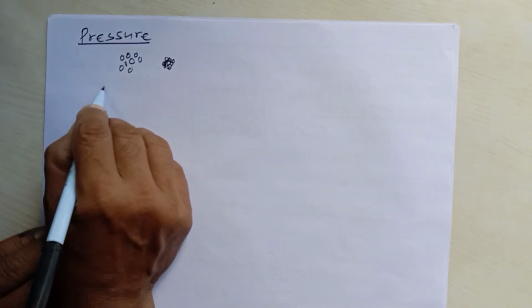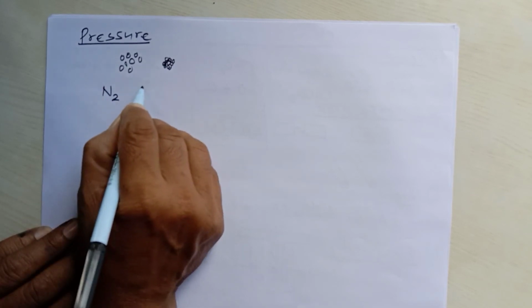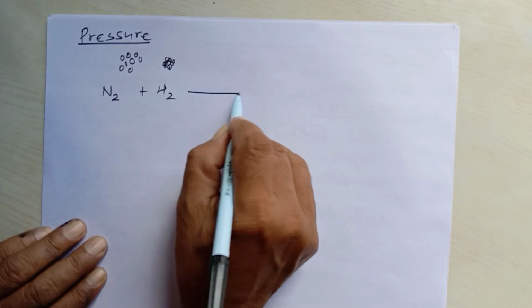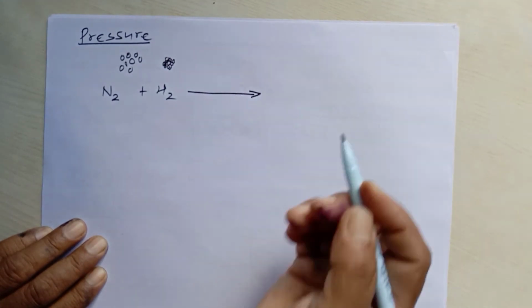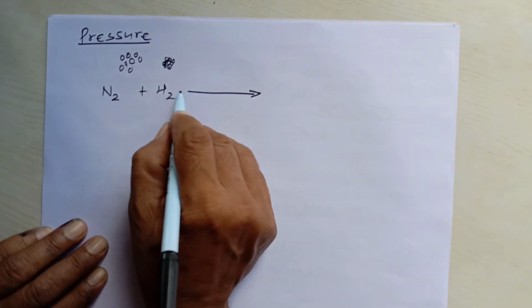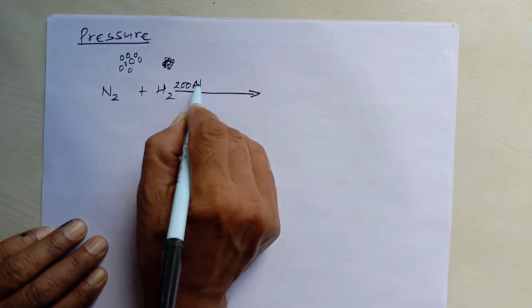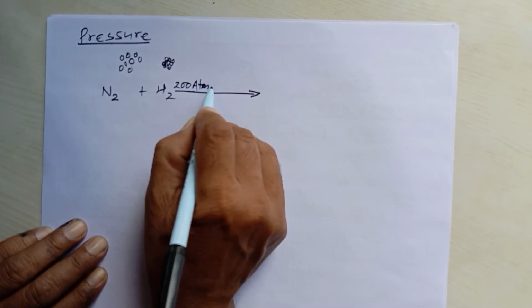For example, when nitrogen reacts with hydrogen, this reaction is not possible in normal conditions. It requires a very high amount of pressure, more than 20 atmospheres.